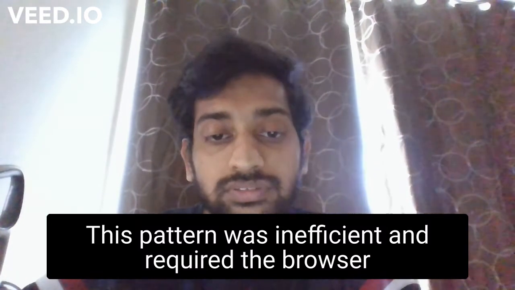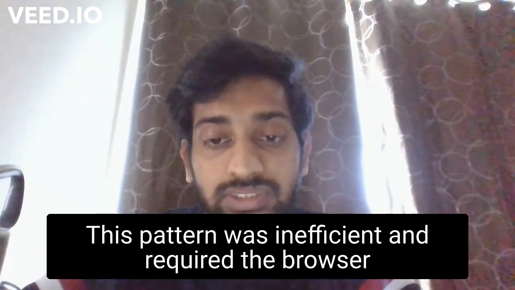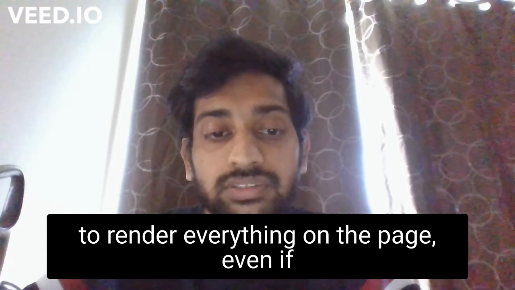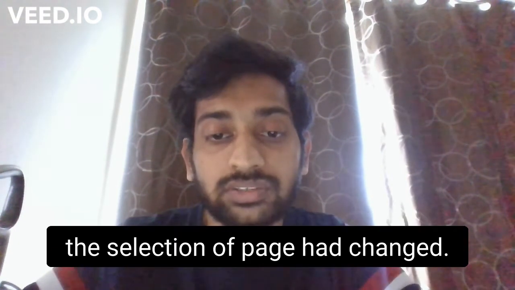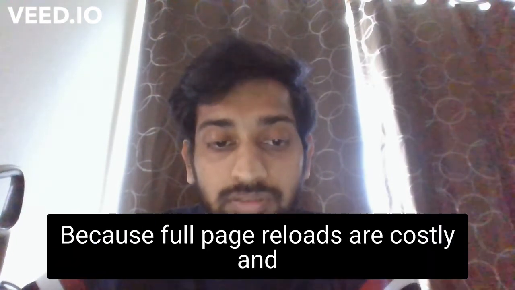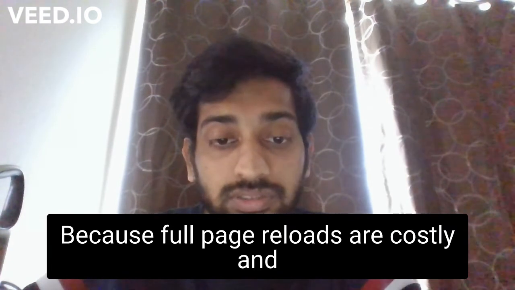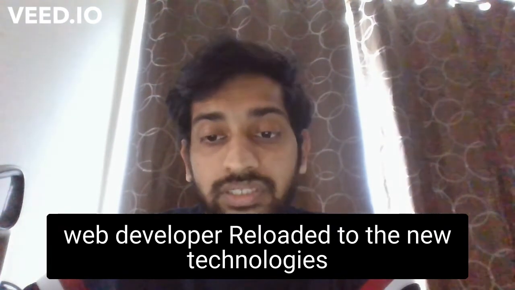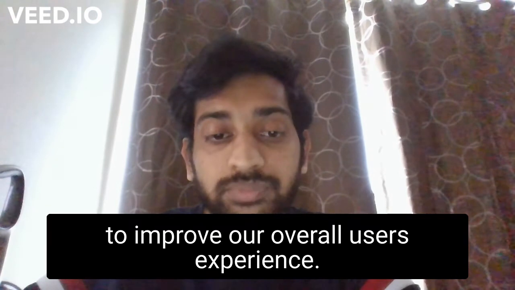This pattern was inefficient and required the browser to re-render everything on the page, even if only a selection of the page had changed. Because full page reloads are costly, web developers turned to new technologies to improve the overall user experience.